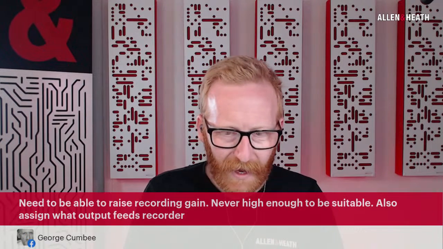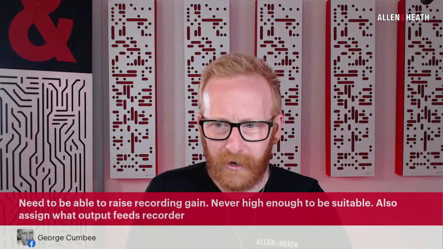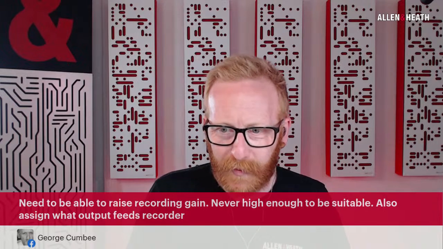George Cumby says, need to be able to raise recording gain, never high enough to be suitable. Also design what output feeds recorder. So George, the output level, and we do get this with all of our digital consoles, because it sends the output as is from the core. It's not like analog where you really need to get that input level super high. You've already got it super clean and at the right level. So it's coming straight off the core.